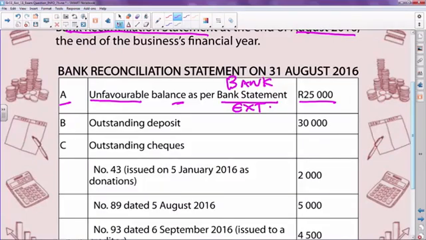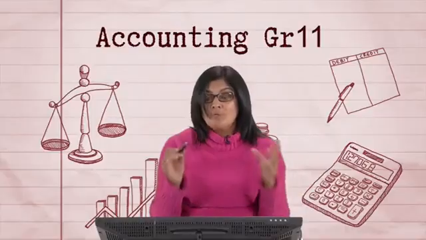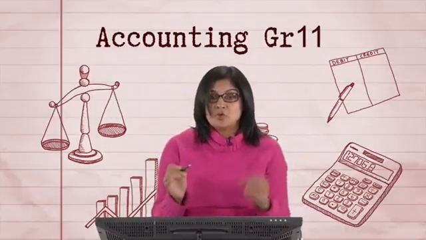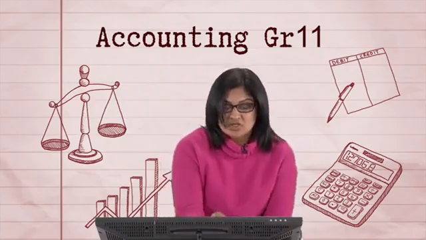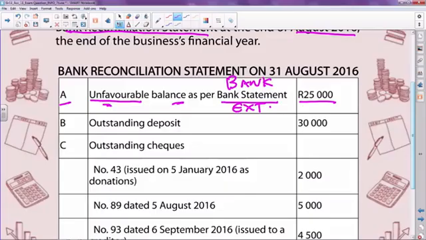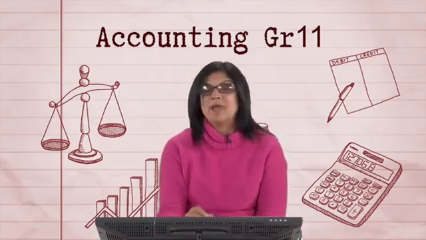Now remember, the way in which your bank statement shows the entries of the business is very different from your bank account, in other words, your general ledger account. So an unfavorable balance as per bank statement immediately represents a debit balance. I'm going to say that one more time: unfavorable on the bank statement represents a debit balance as per the bank statement.